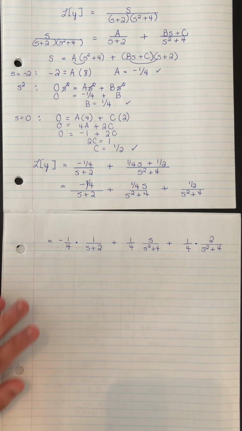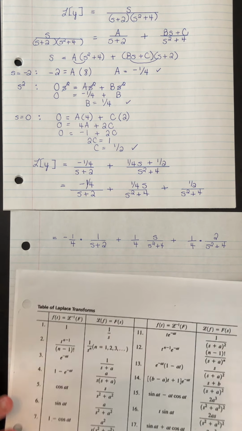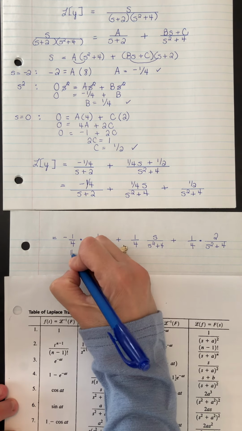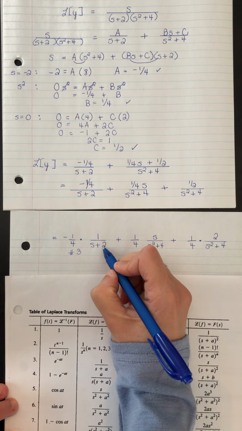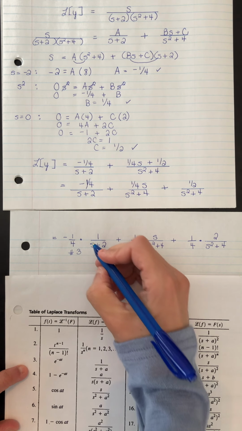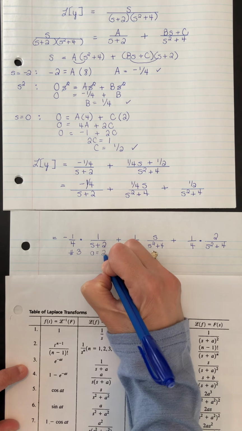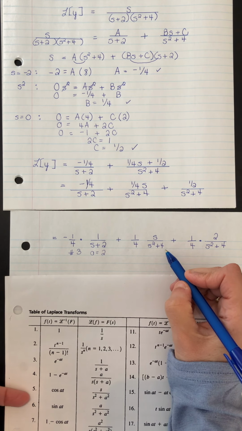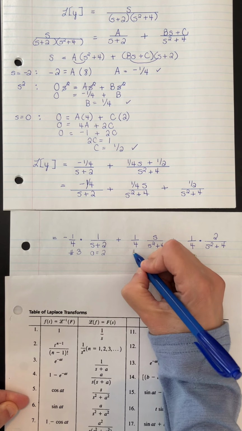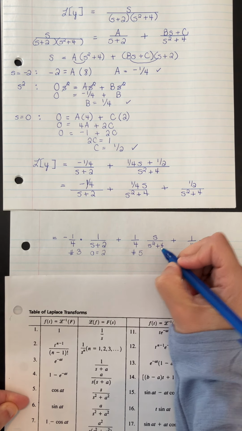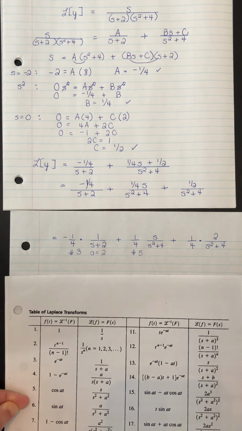Okay, and now we have it perfectly set up to use our transform number 3 right here with a equals 2. This one is our transform 5. A is still 2, okay?